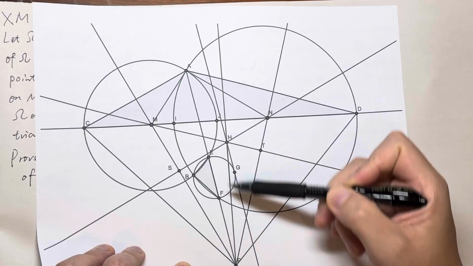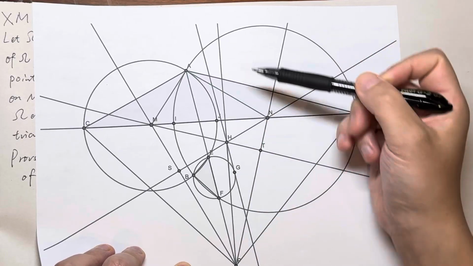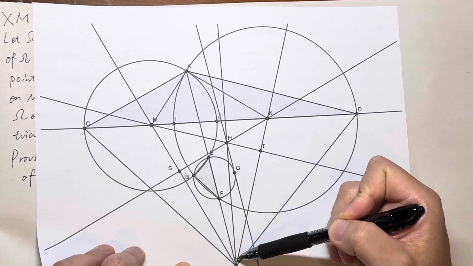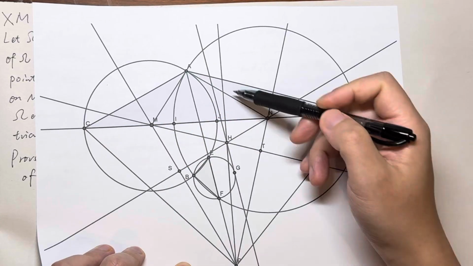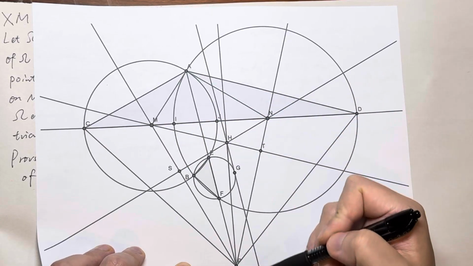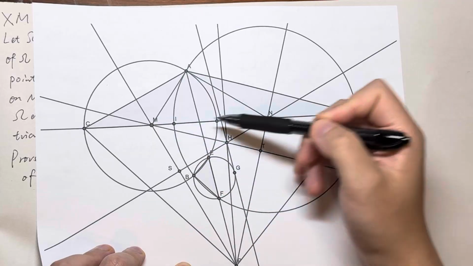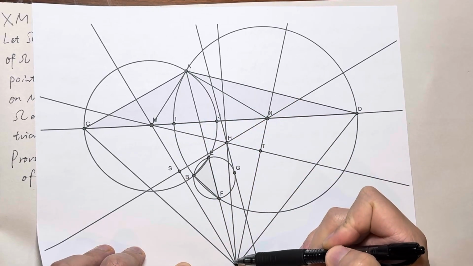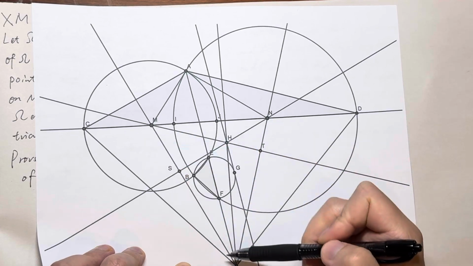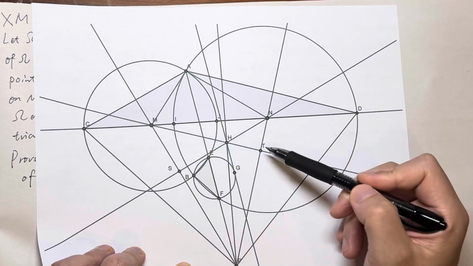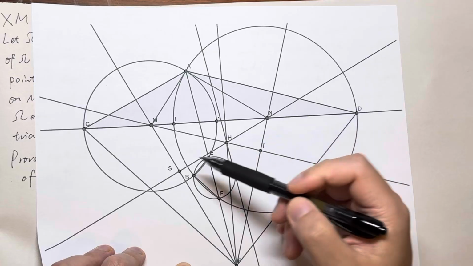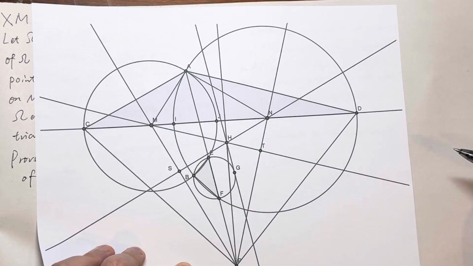So you can see, this line is the perpendicular bisector of CD, so of course it's an altitude in triangle PMN, and NS is perpendicular to MP, and MT is perpendicular to NP. So this H is the orthocenter of triangle PMN.